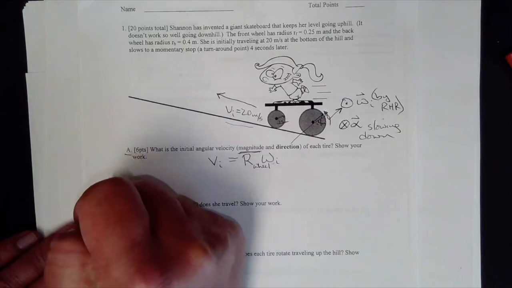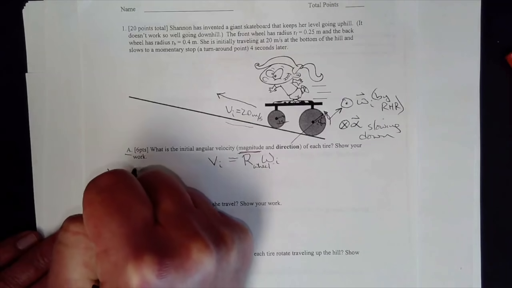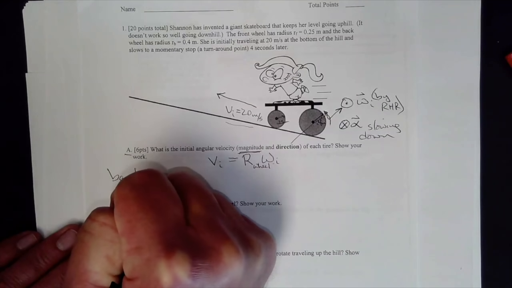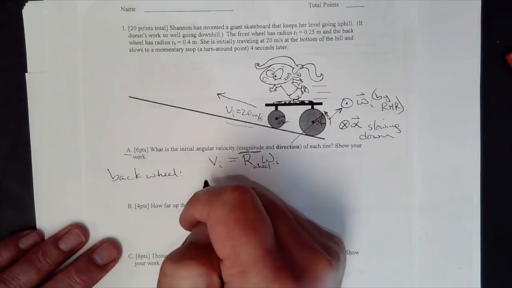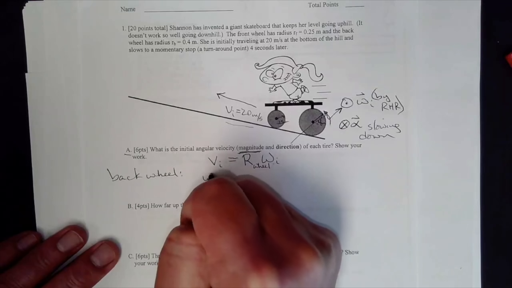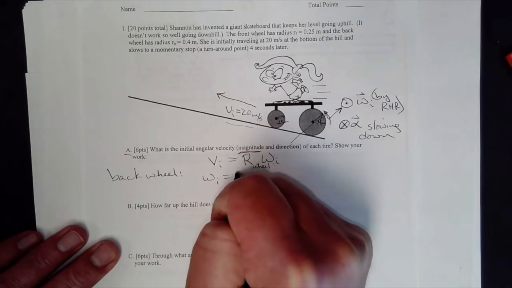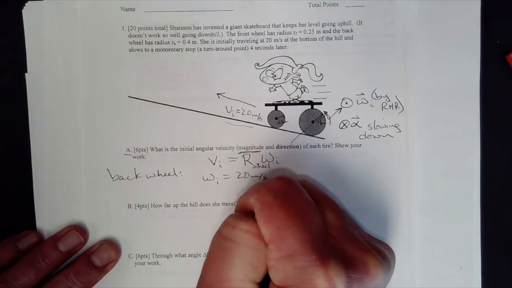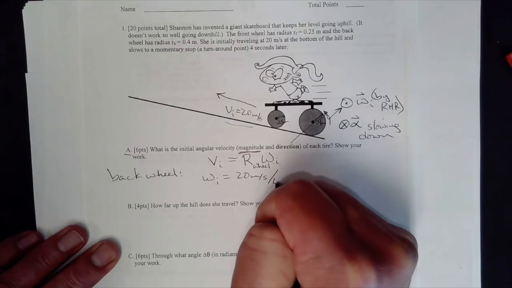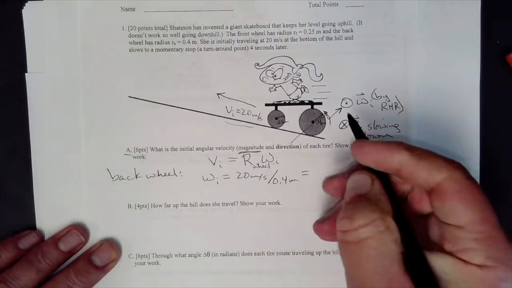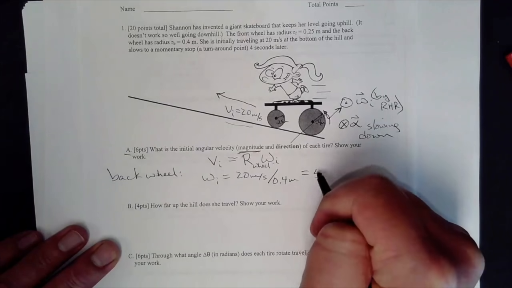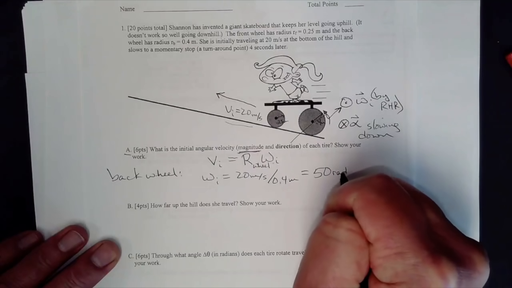So let's look at the back wheel. I'm going to have an omega that's equal to 20 meters per second divided by a radius of 0.4 meters, and that's going to give me 50 radians per second.